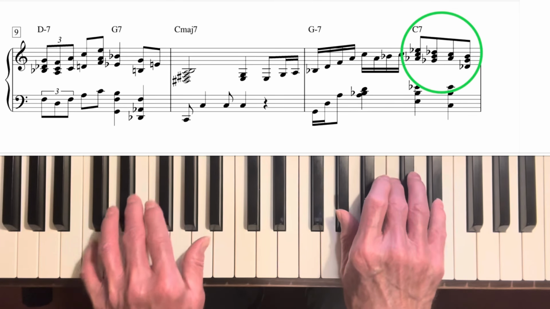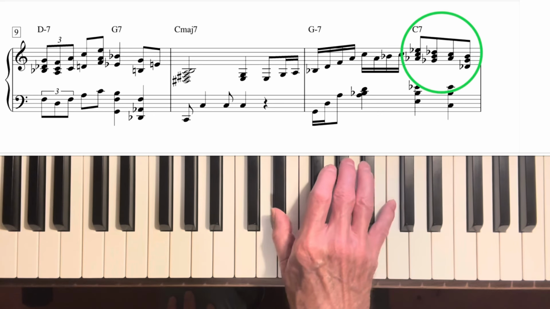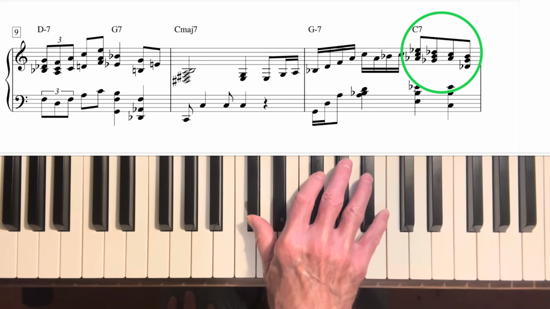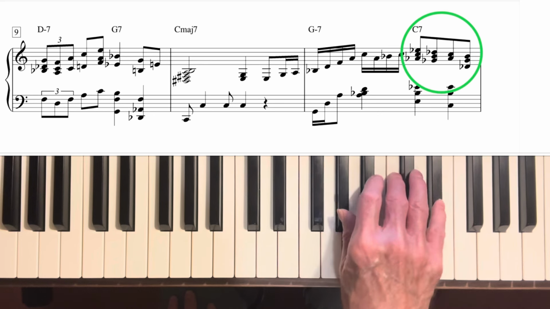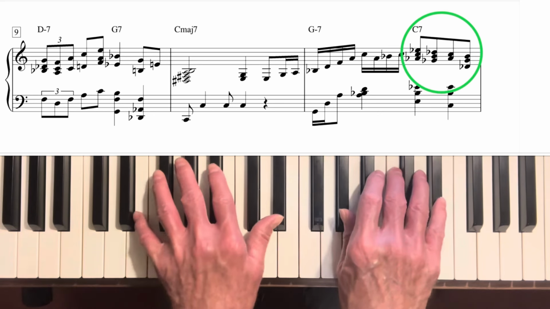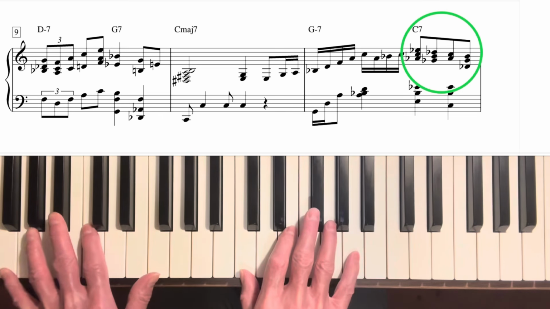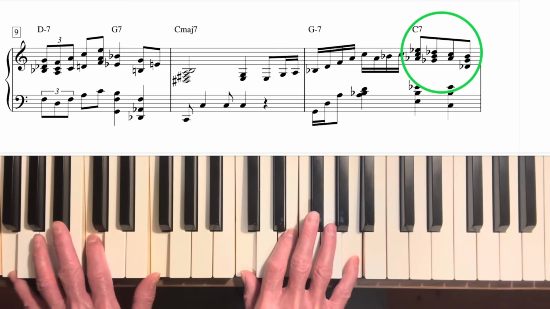And when you play them like that, first of all in root position, and then change it to second inversion, you get a nice little bit of voice leading in there. You can create movement. So you could continue to resolve onto an F major 7 chord there.